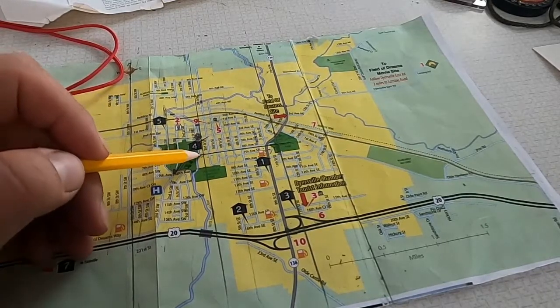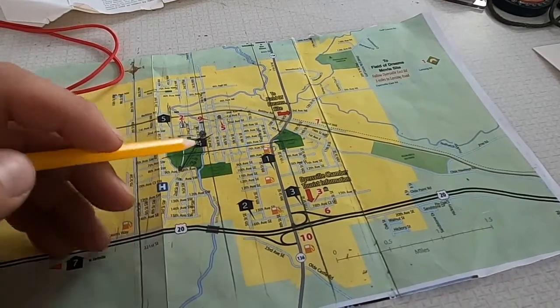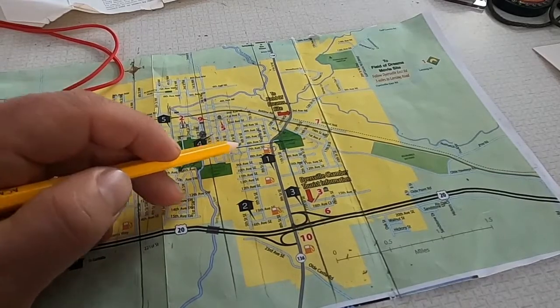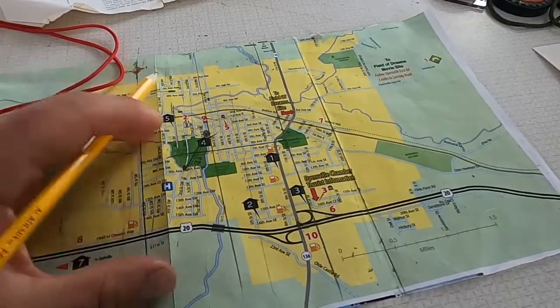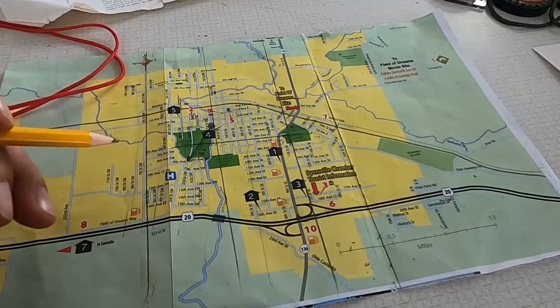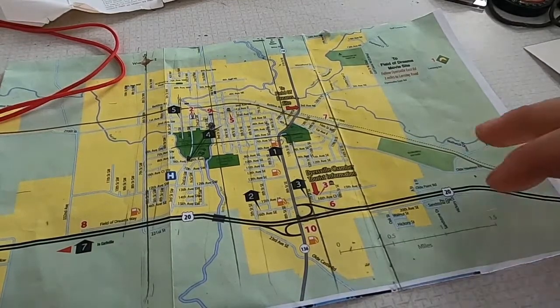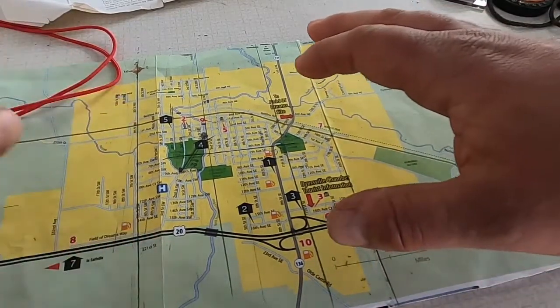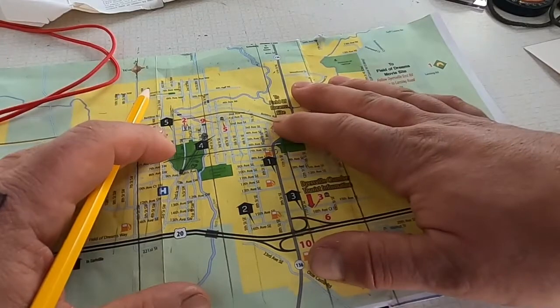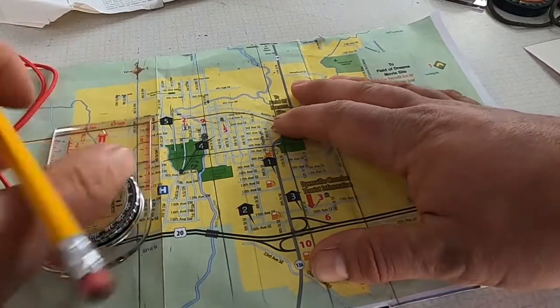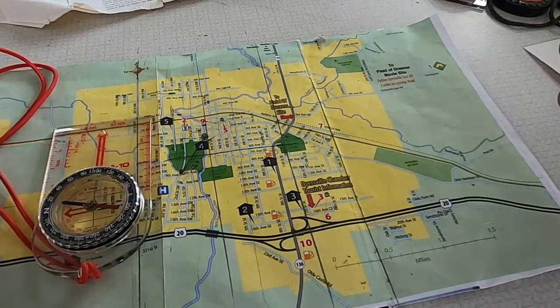So I'm going to go not just from here to here, but from this street to this street to this street to this street, until you get better and more comfortable, and that depends, of course, on the terrain. So using your map and compass together is super easy. It's using it as a protractor, which we just talked about, and then using it as a way to orient yourself to the terrain around you.